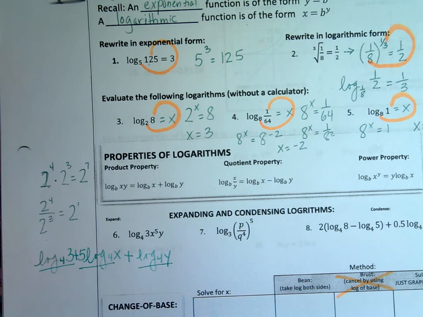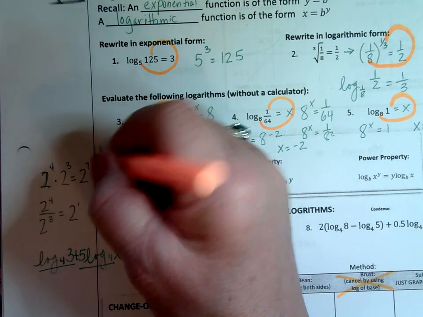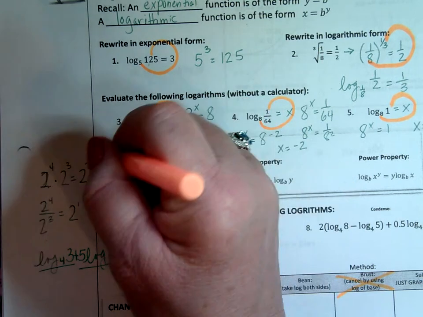By the way, with our highlighters, this is an important box right here. We didn't box it in yet.